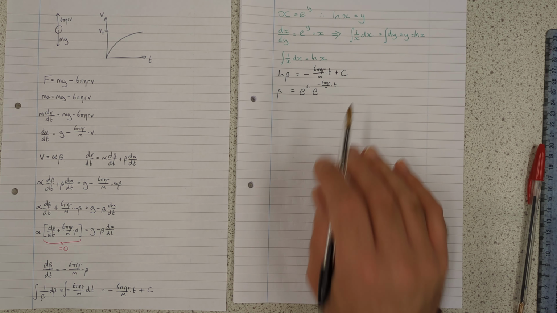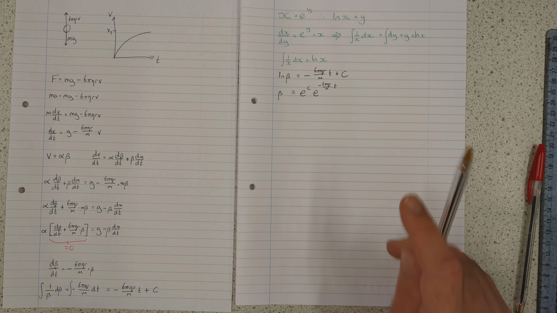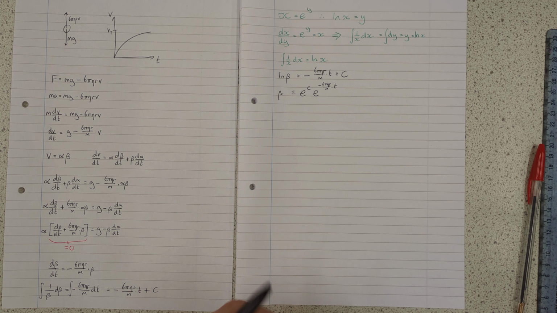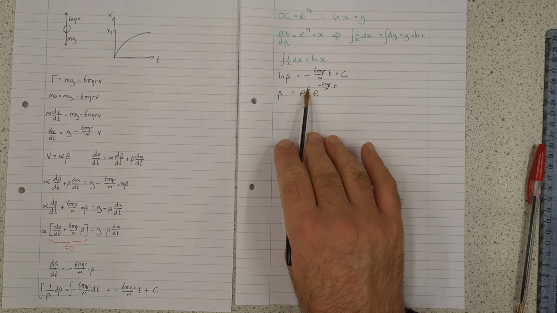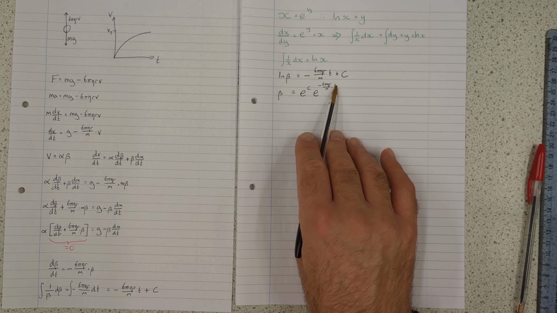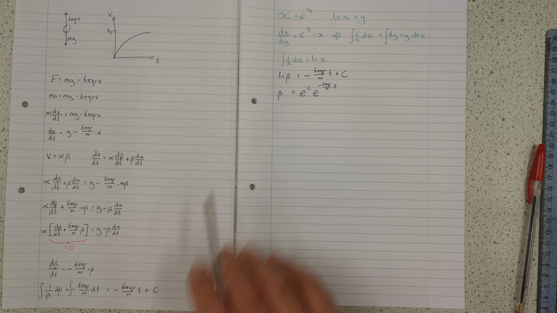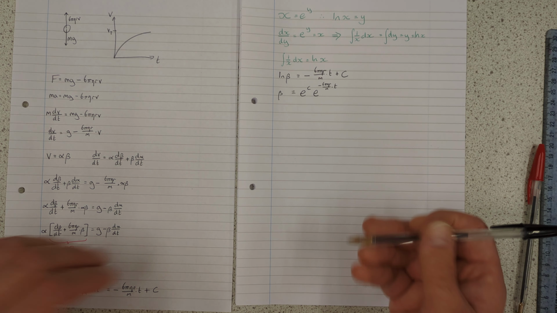And remember, this is the beta function that makes what's in the square bracket equal to 0. That's what's special about this beta function. Well, what's e to the c? Well, when t equals 0, this term becomes 1. Anything raised to the power of 0 is 1. That term becomes 1. So beta just equals e to the power of c when t equals 0.